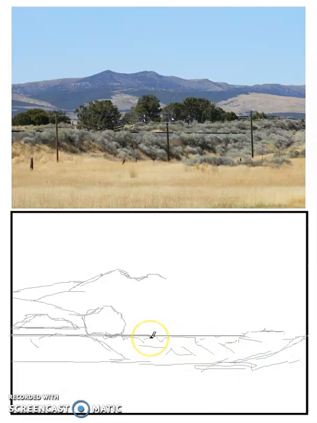Okay, so the drawing is starting to take shape, but there's more that can be done. So we can come in here, and I'm taking a look at this right here. I'm saying that I see this. Starts to rise up just a little bit. Something like that.